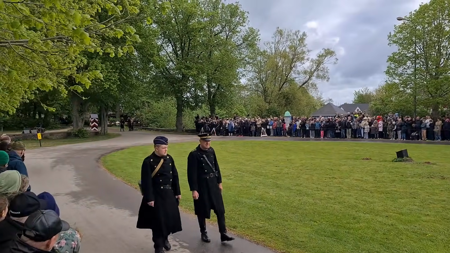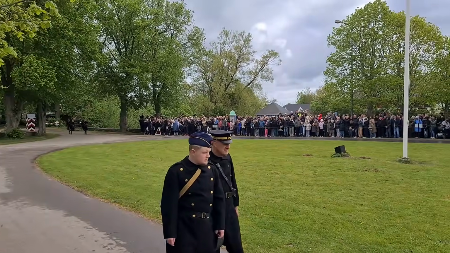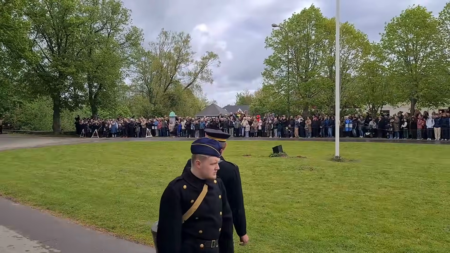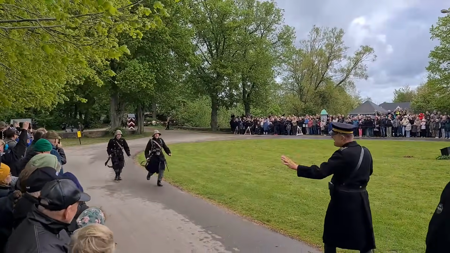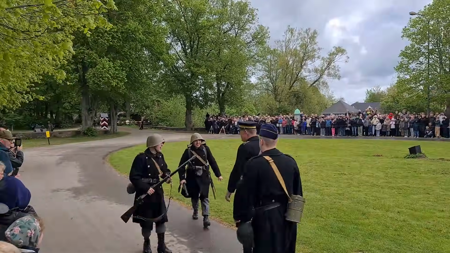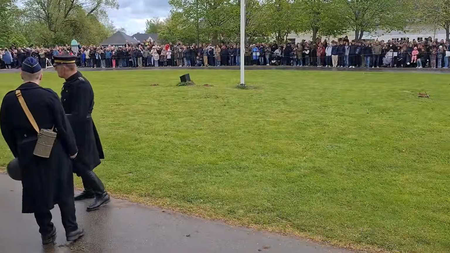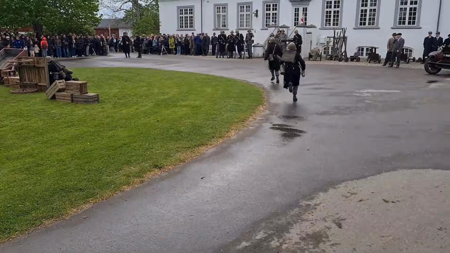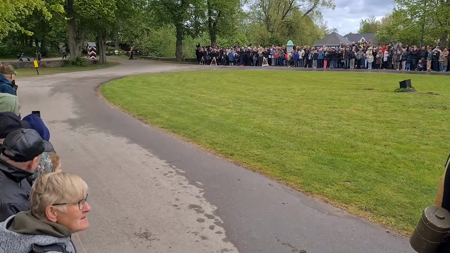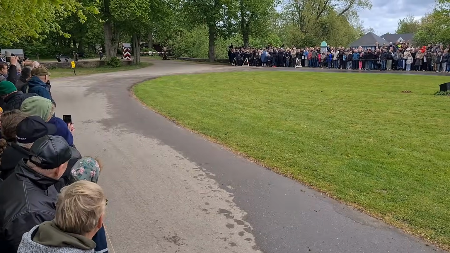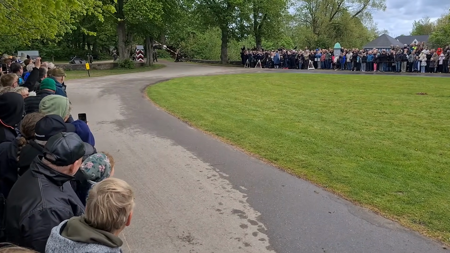Today we're at Nyvang in Denmark at a unique event that brings history to life. For an entire day, we're experiencing the story of Denmark during World War II, from 1940 to 1945. We'll see everything. From the German invasion, through the daily life under occupation, and finally, the fight for liberation. Thousands of spectators have come to witness this powerful reenactment. Join us as we step back in time to understand this important period in Danish history.